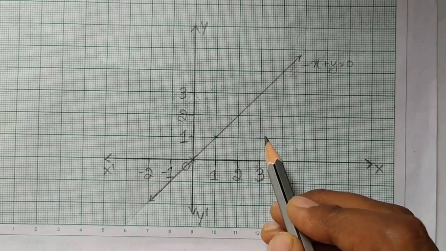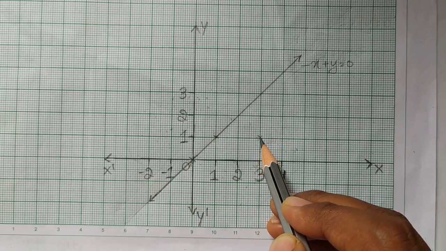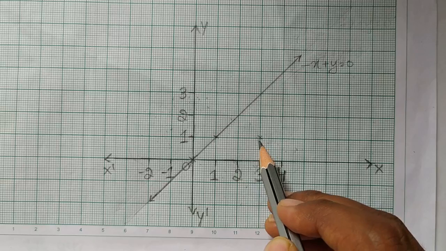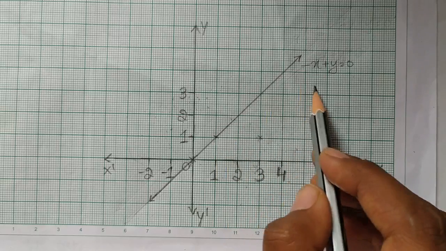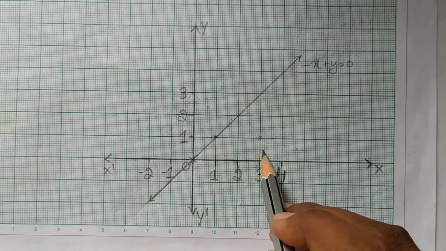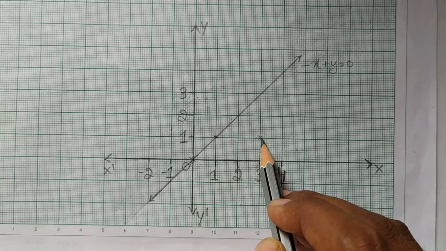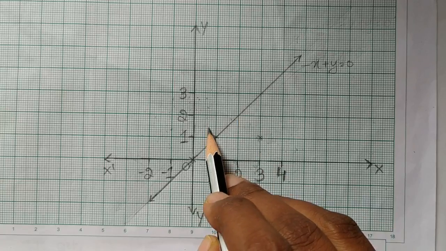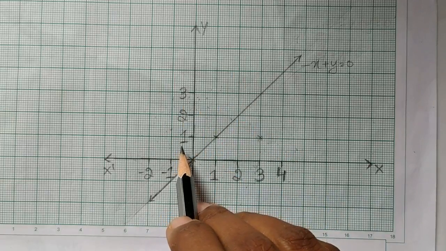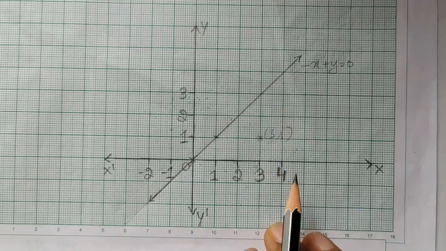Let us choose the point 3, 1. Substitute this point in the inequality. If it satisfies the inequality, then the region lying towards this point or the region including this point will be the solution region. If this point doesn't satisfy the inequality, then the region which is not including this point will be the solution region. Let us substitute the point 3, 1 in the inequality.